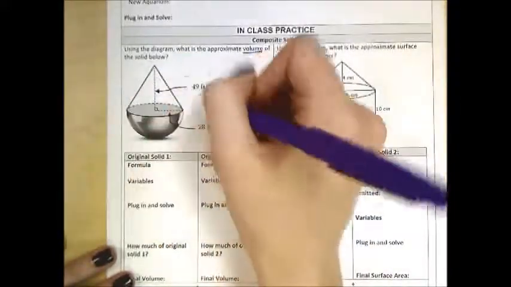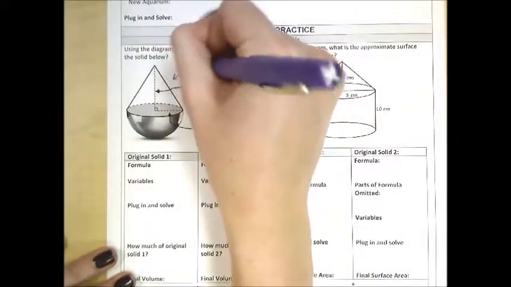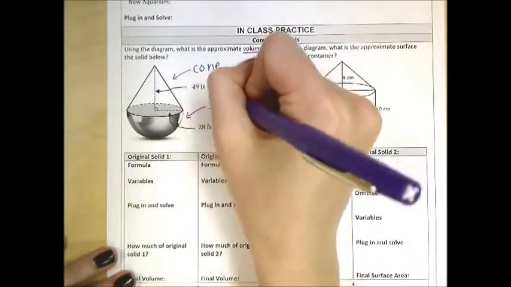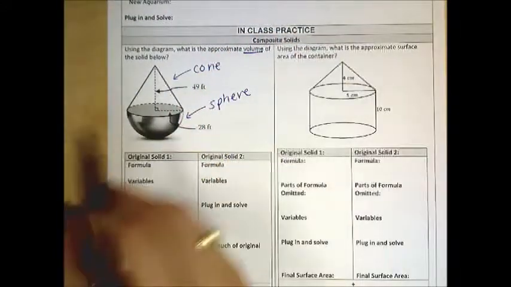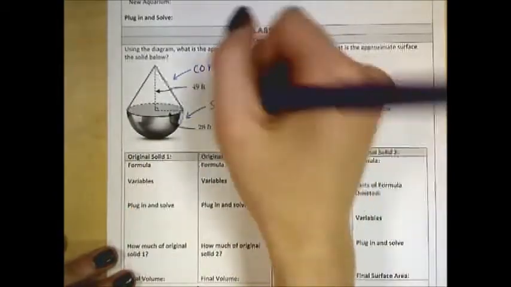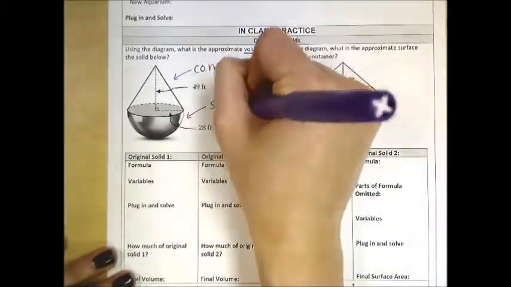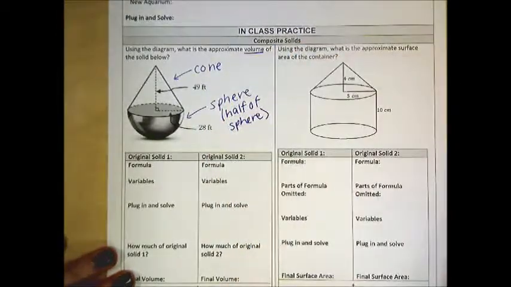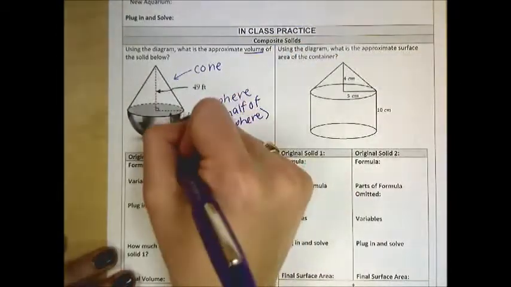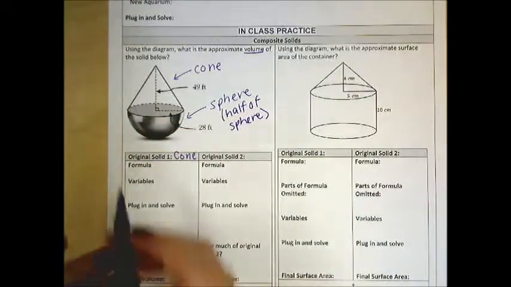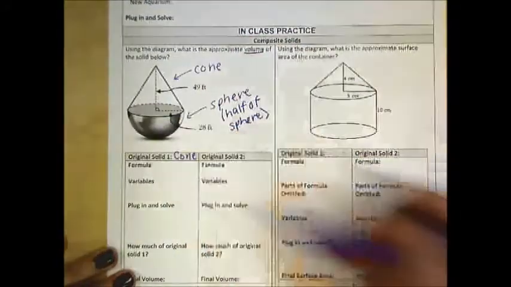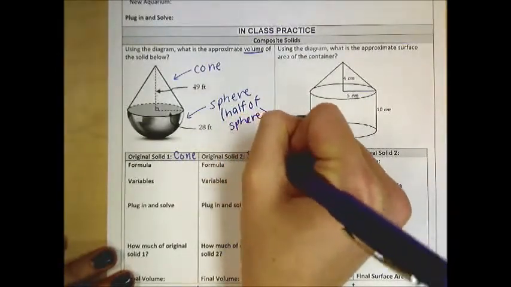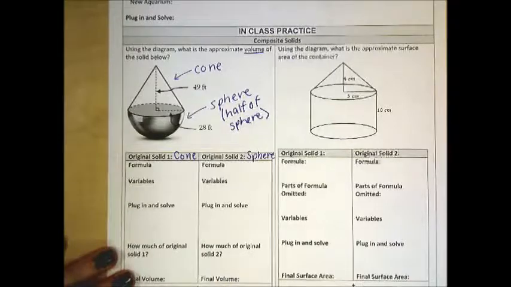So if I look at this solid here, I see that the top of it is a cone and the bottom is a sphere. But it's only part of the sphere. It's actually only half of the sphere. So that is going to be important later, so I'm going to fill that in here. All right, so first let's do the cone. So to solve these composite solids, I want you to split them in half and just look at one solid at a time. So I have a cone and a sphere. And like I said, let's do the cone first.